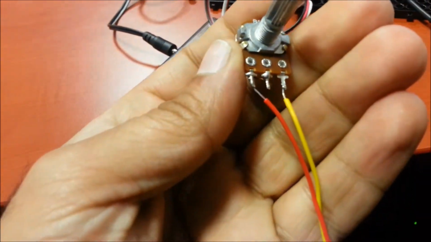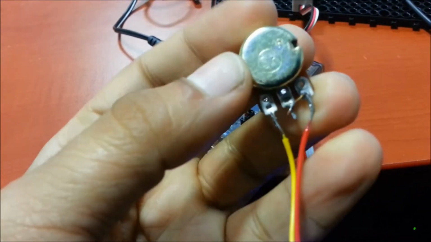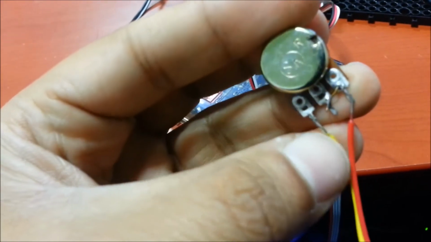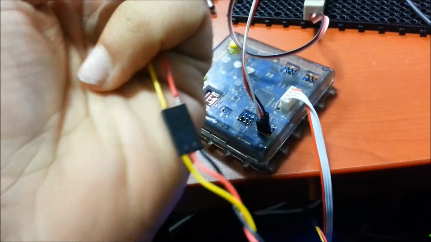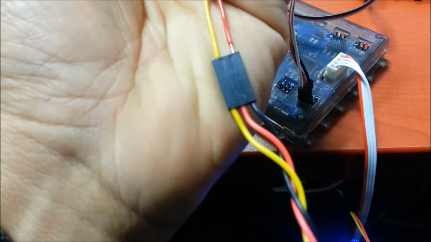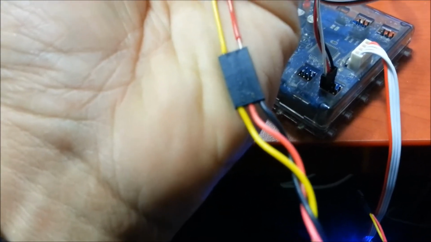This is the program. What I'm gonna do now is get a sensor off the shelf from an electronic store. This is a variable resistor. I'm gonna connect one of its lines to the ground, and the other to the signal, which is yellow here.